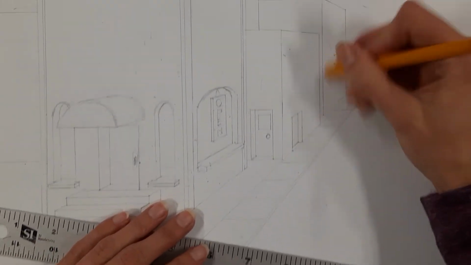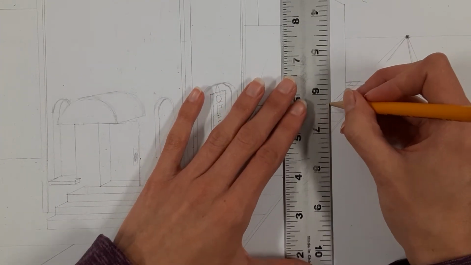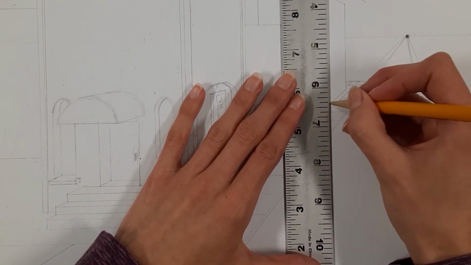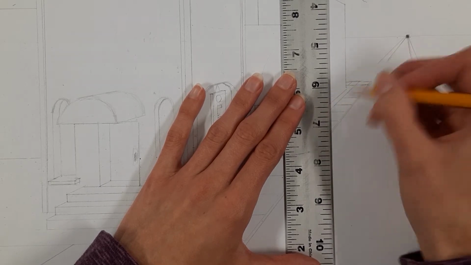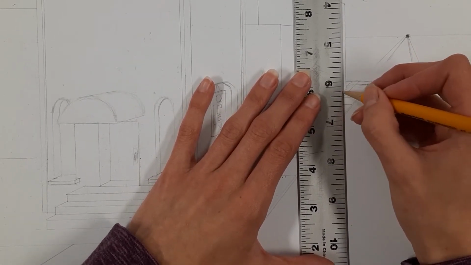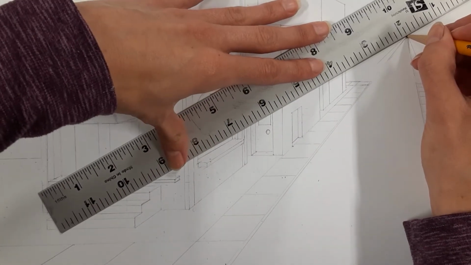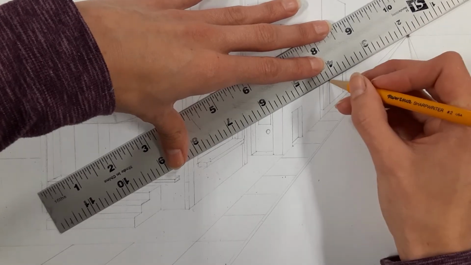You can also do a set of double doors if you wished. Say maybe this is like a great big shopping center. And in order to get people in and out, it's got to have double doors.